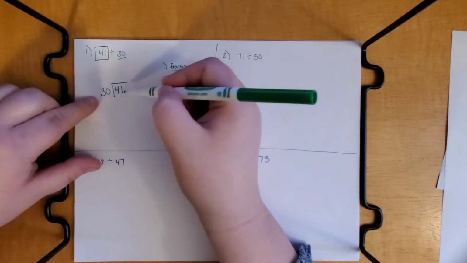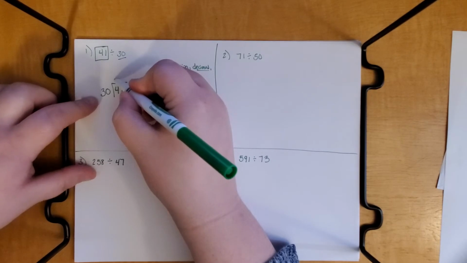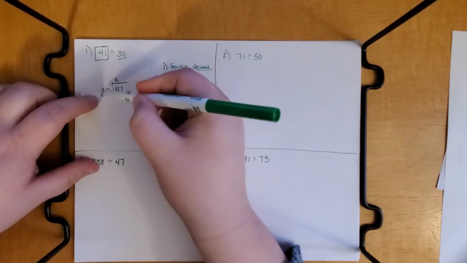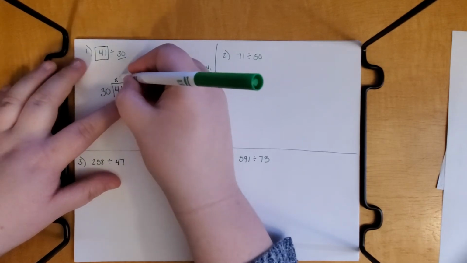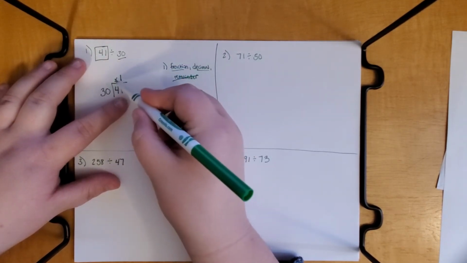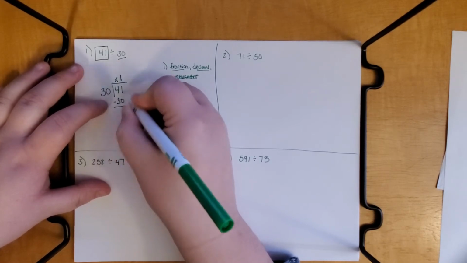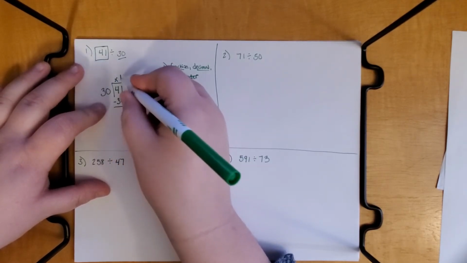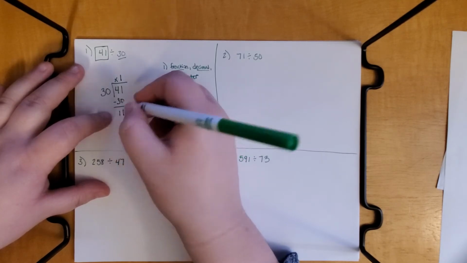So how many groups of 30 can go into 41? Well, it cannot go into this place value if I'm going traditionally. I can't fit it in there correctly. So I have to go over to the 41. I can get in one group of it, which means 30 of those 41 pieces have been used up by that one group, which leaves me with 11.